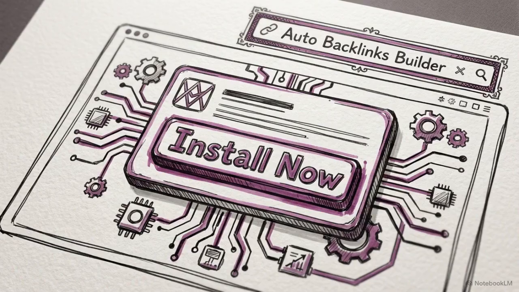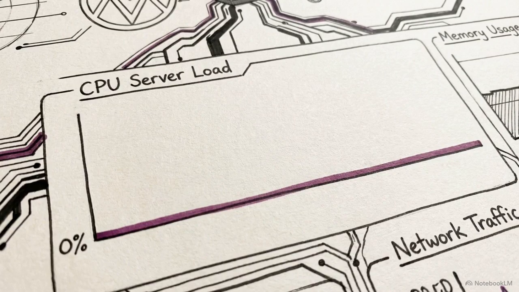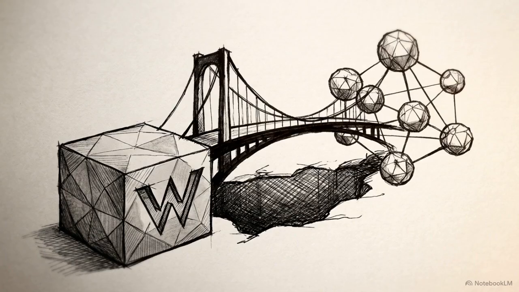To begin, navigate to the Add Plugins screen in your WordPress dashboard and install the Auto Backlinks Builder connector plugin. This plugin is lightweight by design. It does not perform background processing. It acts exclusively as a communication bridge between your site and the cloud platform.